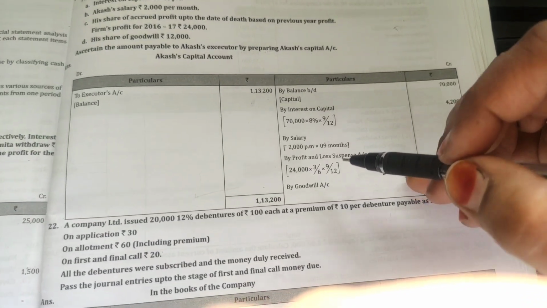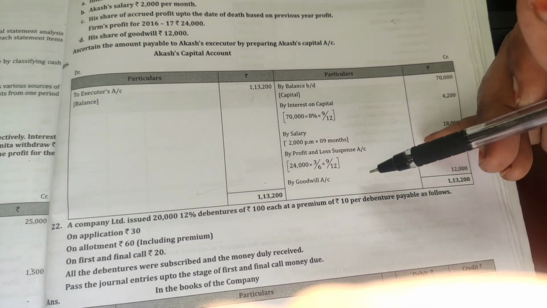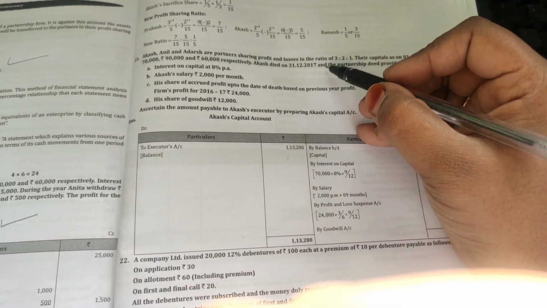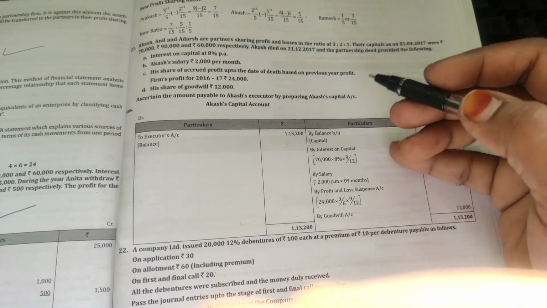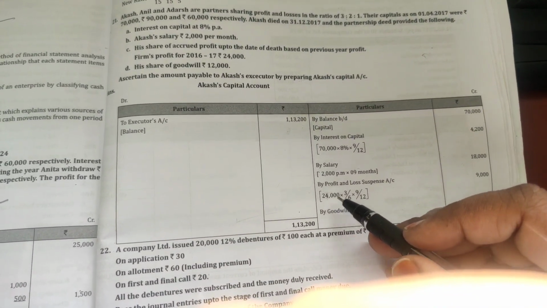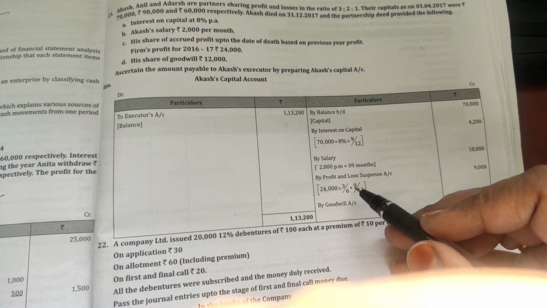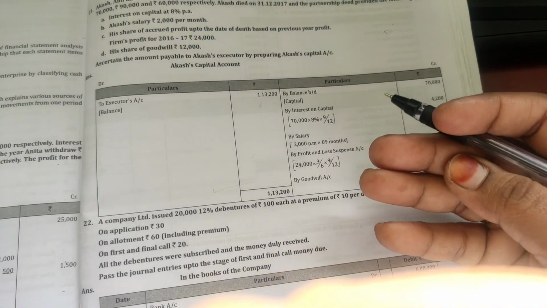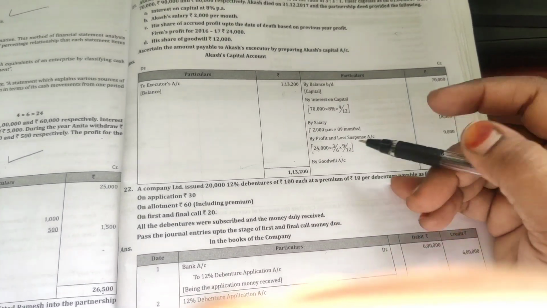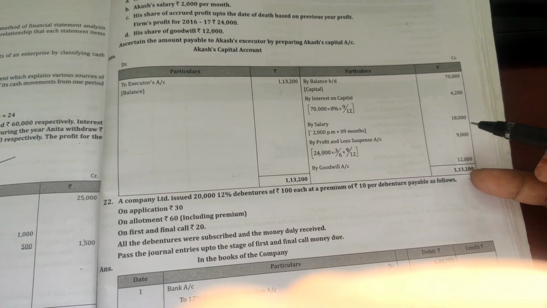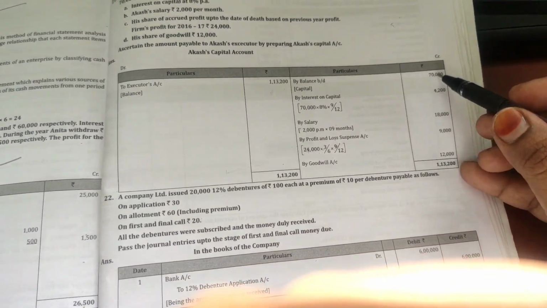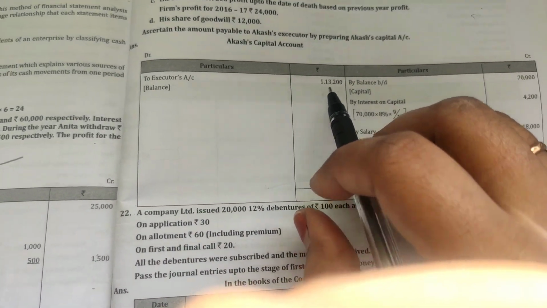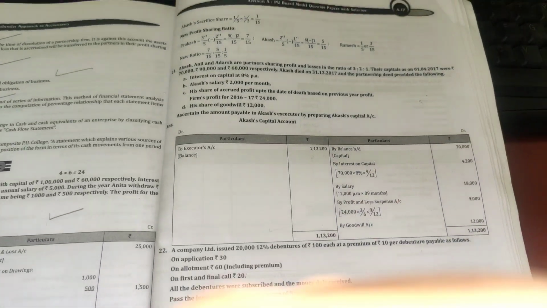And then after that we need to take last year's profit to calculate his profit share. His share of profit is 3:2:1, so Akash's share is 3 by 6. So last year's profit, 24,000 into 3 by 6 into 9 by 12, since he lived April to December, so 9 months: April, May, June, July, August, September, October, November, December. That is 9,000, and his goodwill is already 12,000. We need to add it all up and transfer it to the executor's account, that is 1,13,200.